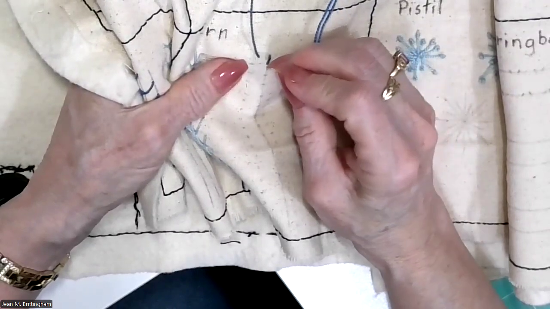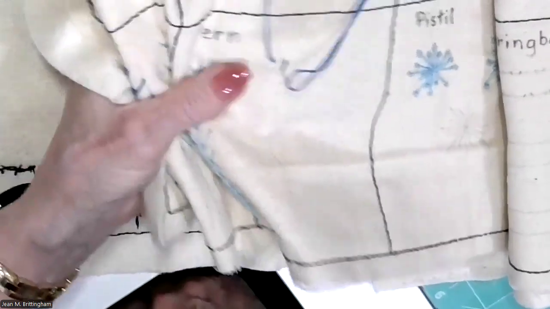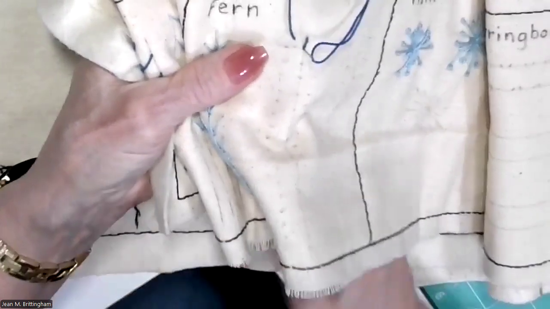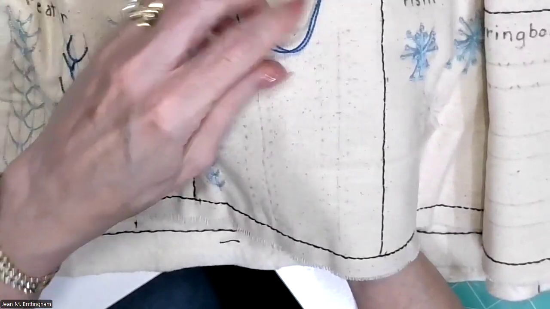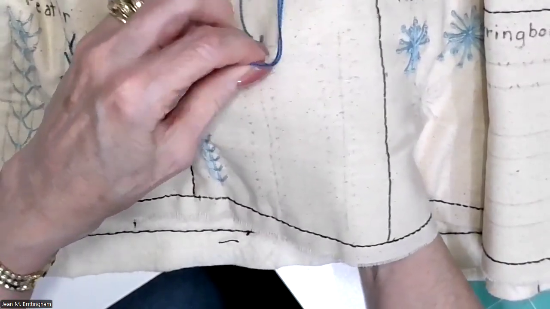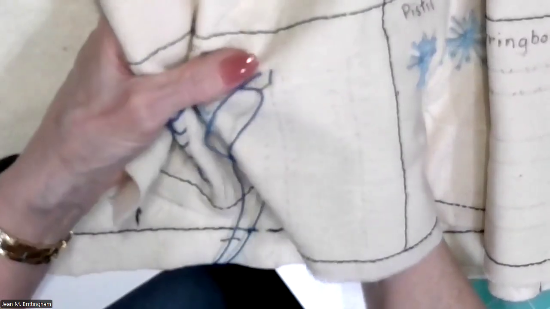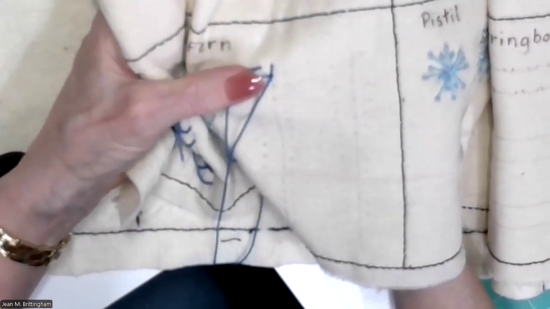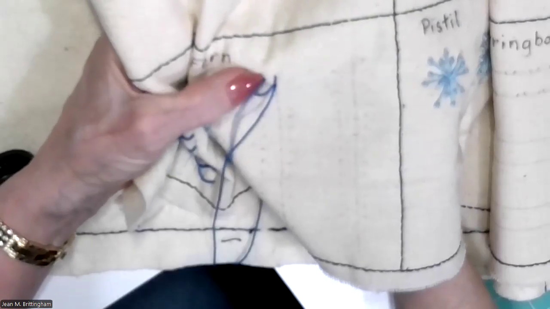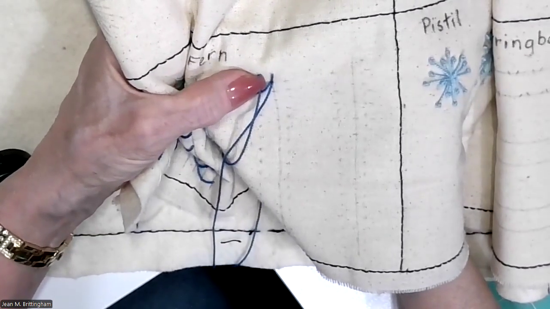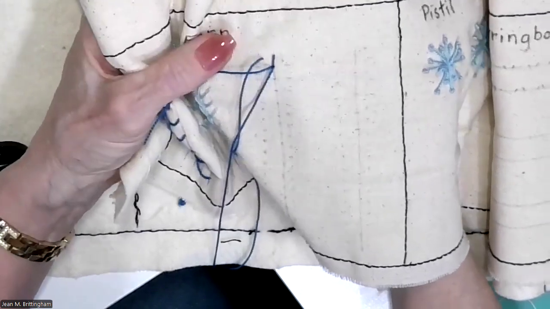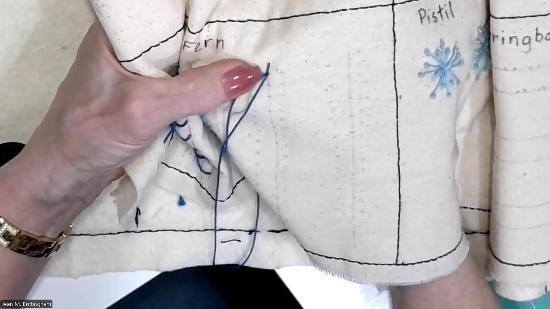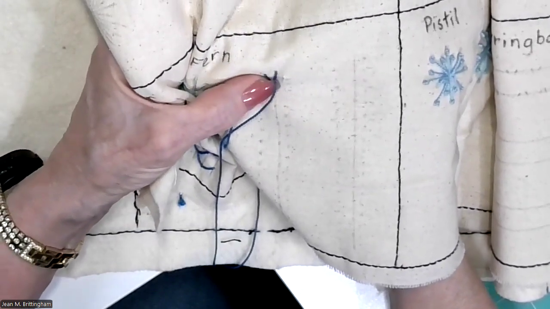We're going to go right back down in the same hole that we ended on the bottom there. We are going to keep our thread at the bottom again, and we are going to come up on the other side right across, so it's the same distance and same height.